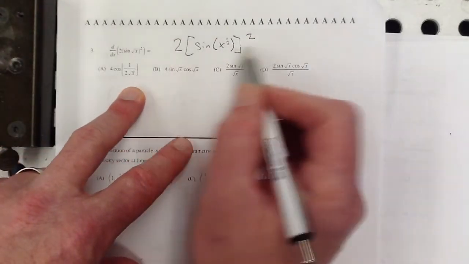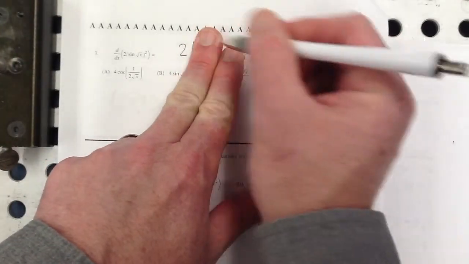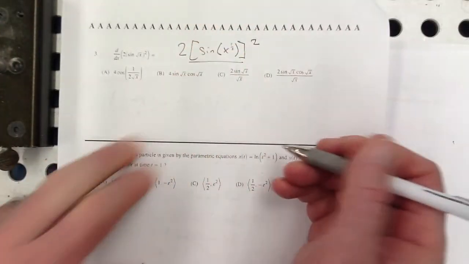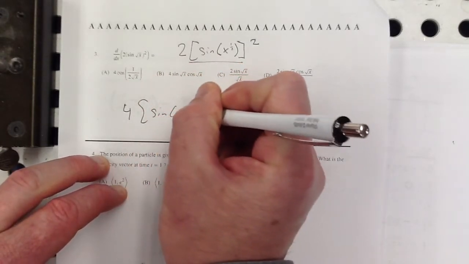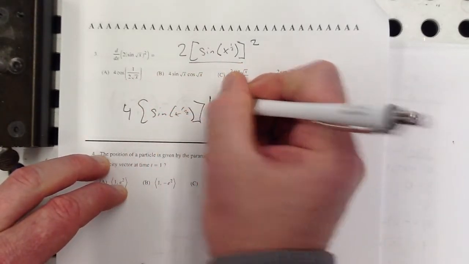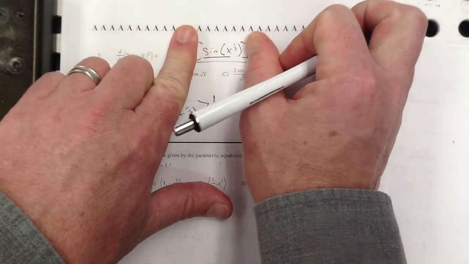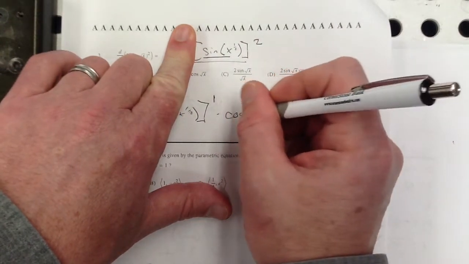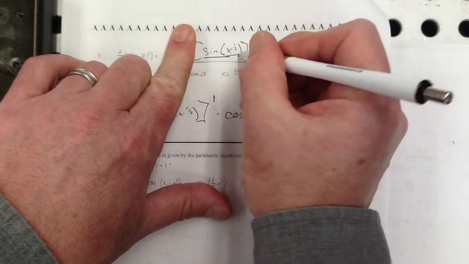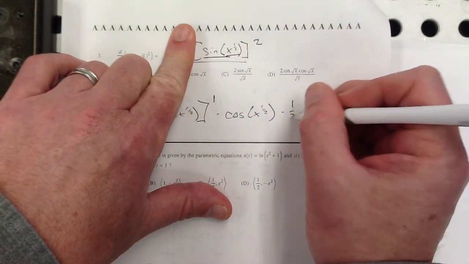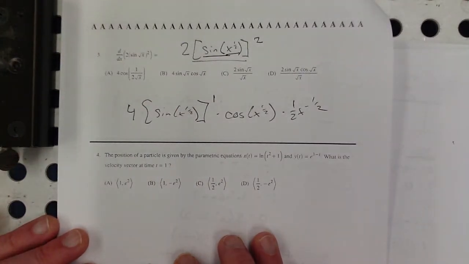So the derivative of something squared is just 2 times that thing to the first, and there's already a 2 out there, so that's going to be 4 times the sine of x to the 1/2 to the first power, times the derivative of what's inside. Derivative of sine of whatever is cosine of whatever, times the derivative of what's inside that. Okay, so looks like that's what we got.